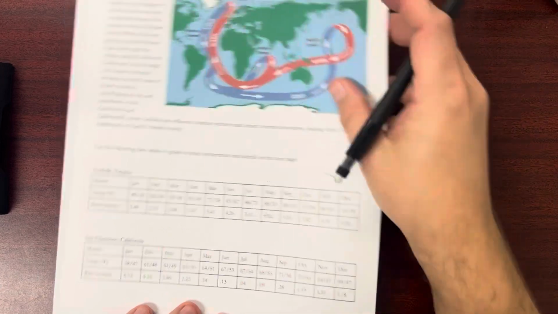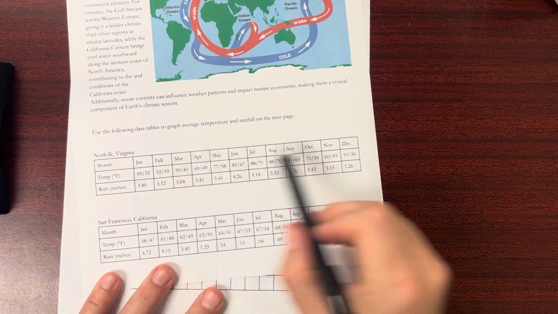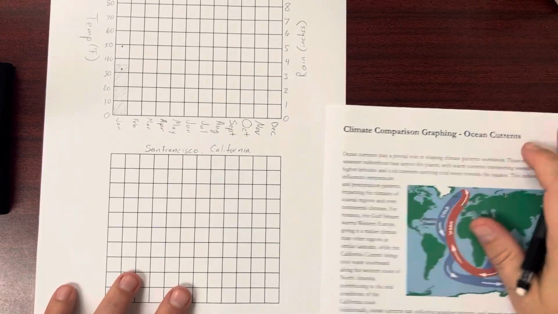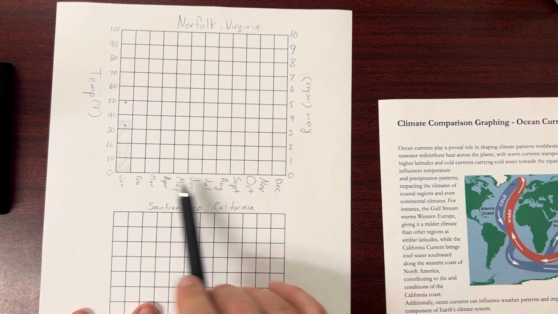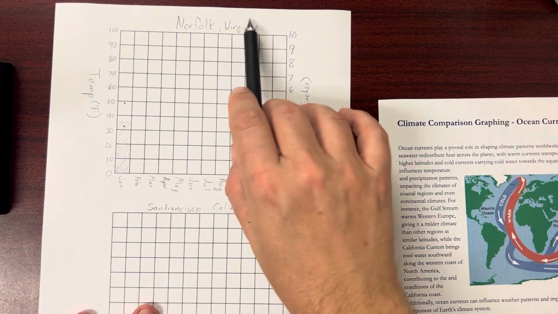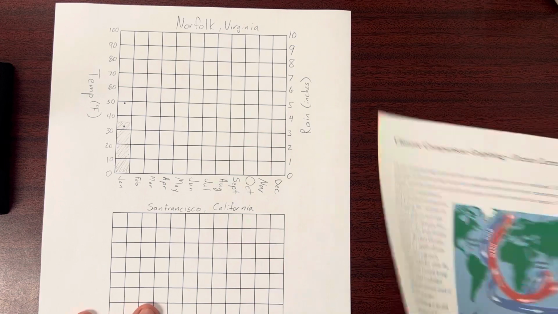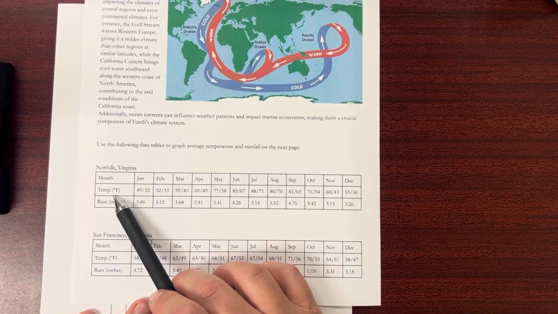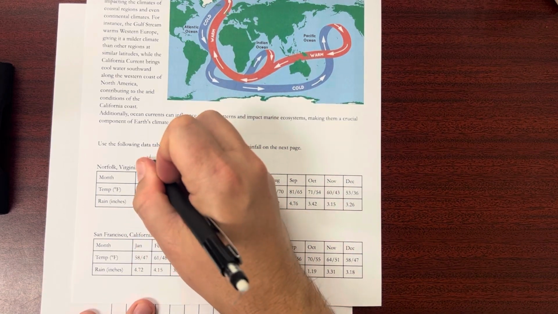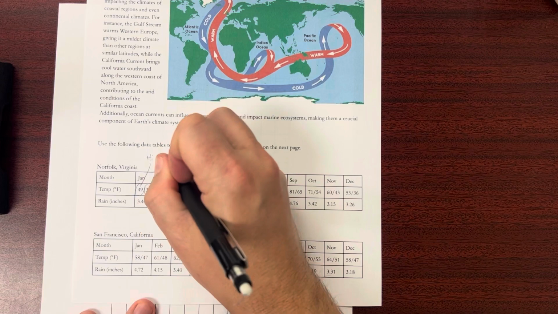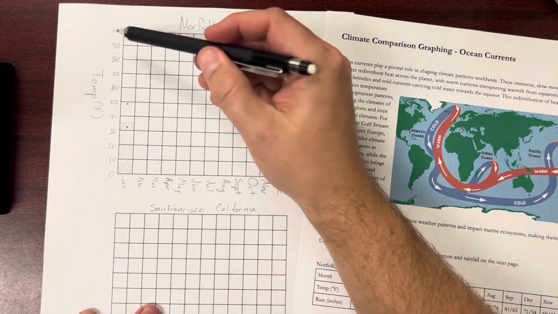I've already got my graph set up back here, and I'll show you. We have the months January through December on the bottom here, and you can pause this if you need to take a look. I'm going to do Norfolk, Virginia up here, and San Francisco, California down here. My temperature is in Fahrenheit, and I have a high and a low for each month. This is the high temperature, this is the low temperature, and you're going to put temperature along the side, 0 to 100.